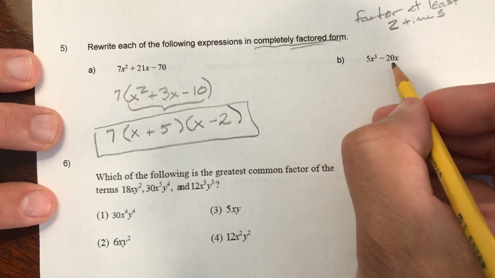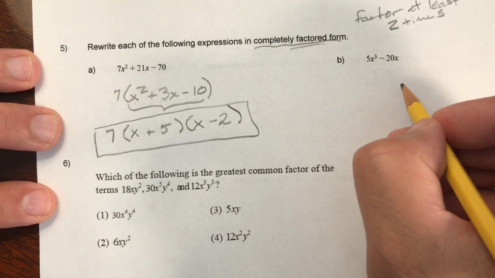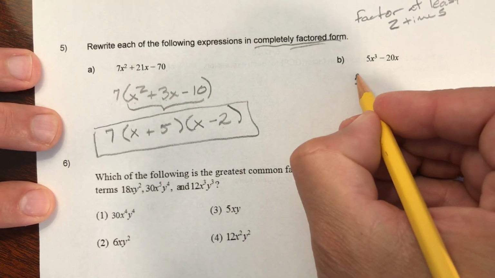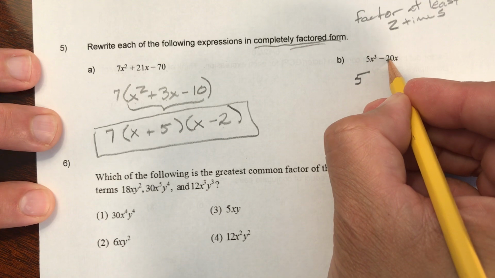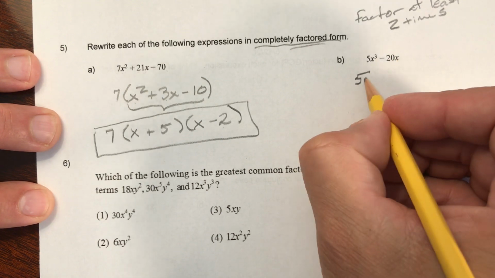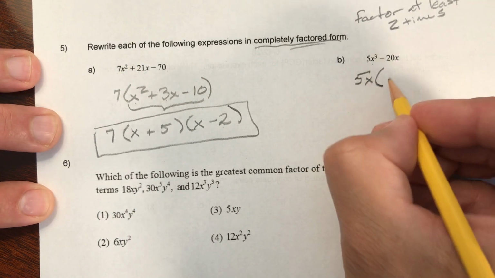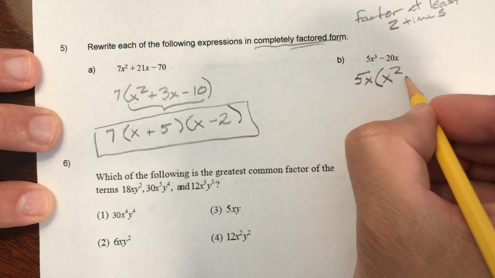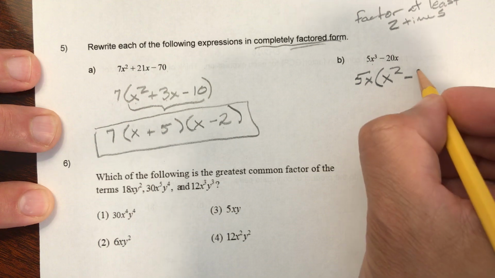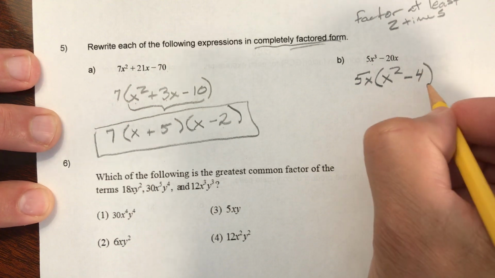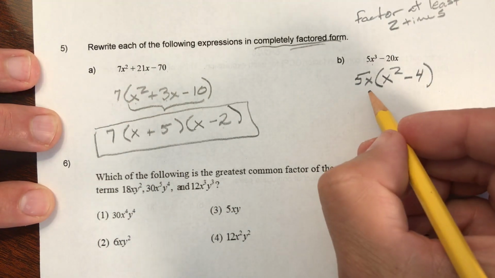So again, different question. Try GCF first. Take a 5. They both are divisible by 5, and they both have an x, the lowest power x. 5x removed from here is going to leave you with x squared minus 4. So again, that's one level of factoring.